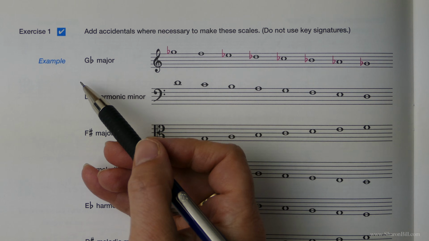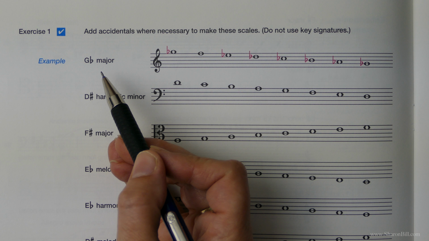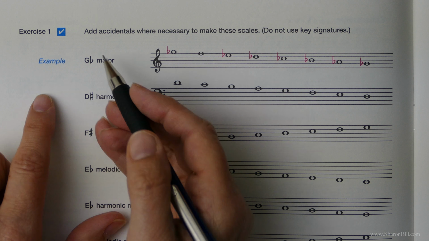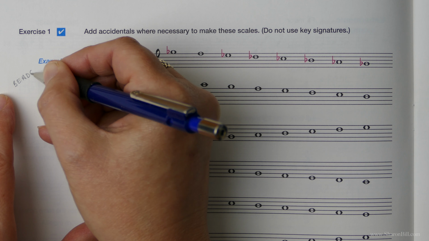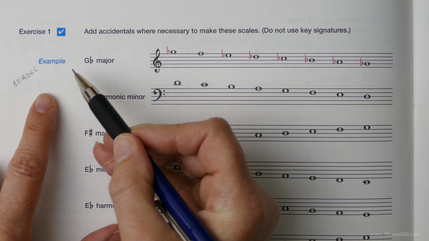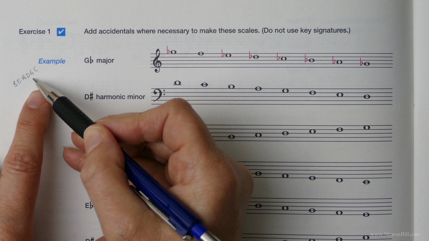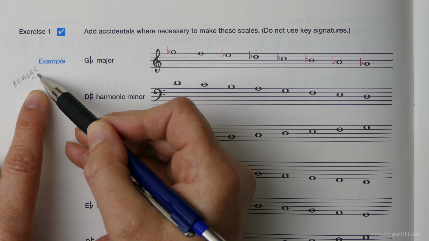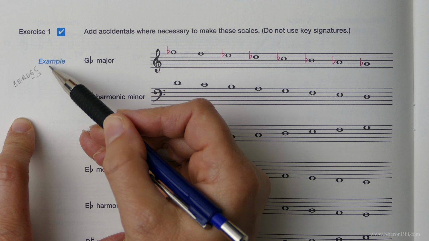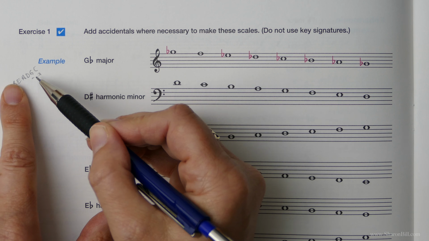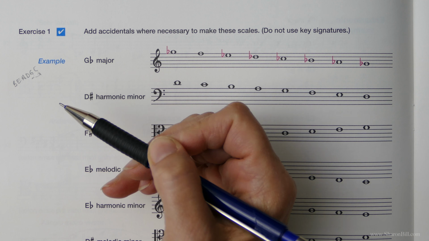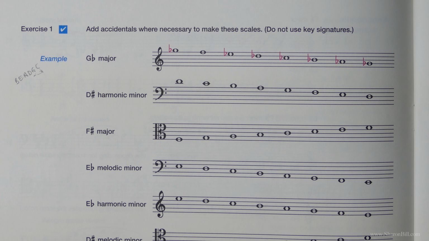So for example, they've given us G flat major, which has got B flats, E flats, A flats, D flats, G flats and C flats. When it's in a flat major key, it's always the key note plus 1. And you just find a little way of remembering this order of flats. I remember it says BEAD and then you've got G, C afterwards, so just find some way of remembering that.